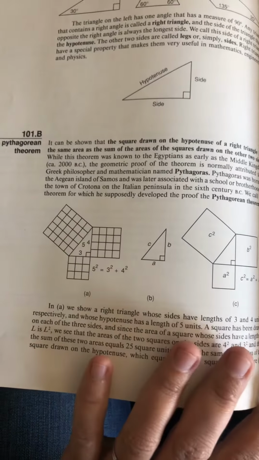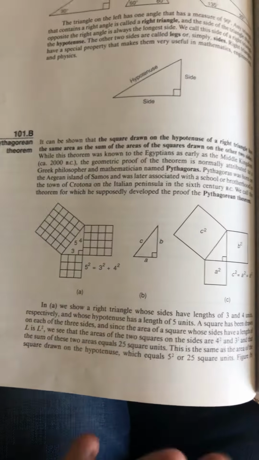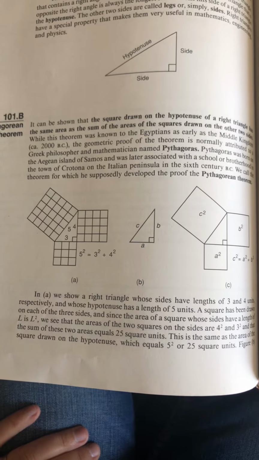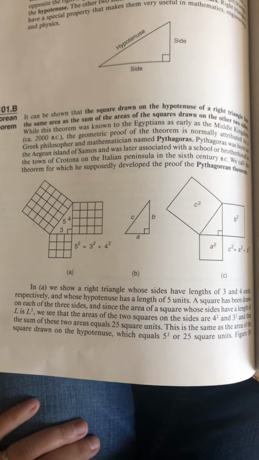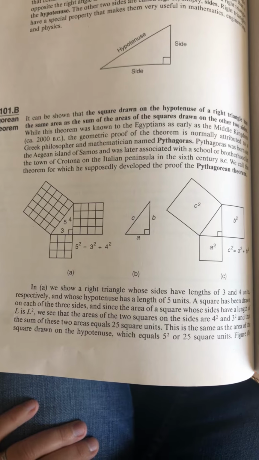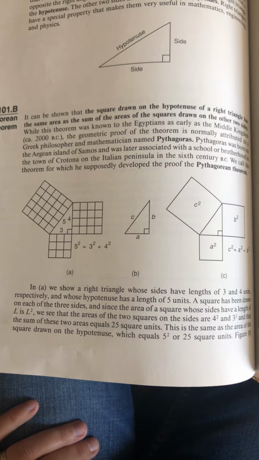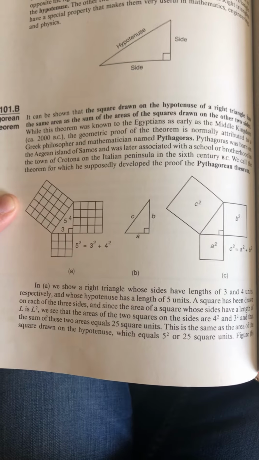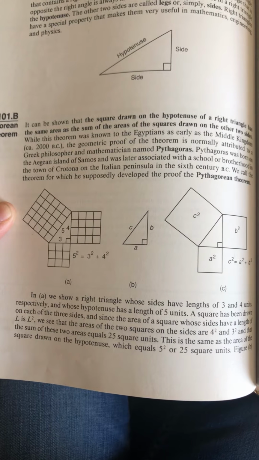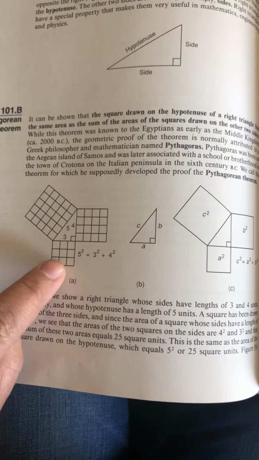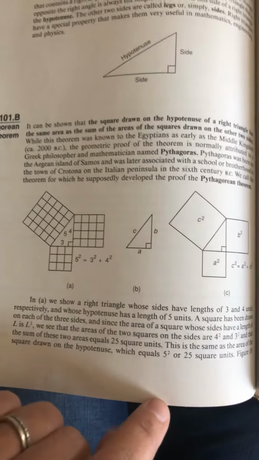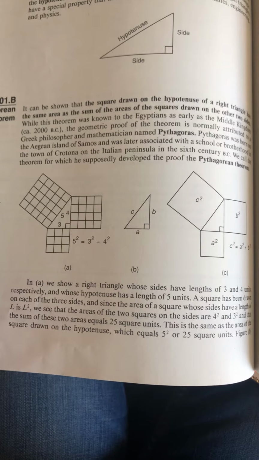As we go on here, 101b, the Pythagorean theorem, this is where knowing which one is the hypotenuse is really important. So you learned this last year, but again, the idea is that the square drawn on the hypotenuse of a right triangle, the area of that is equal to the sum of the areas of squares drawn on the two legs or sides. Okay, so as you read through this, it should make sense.